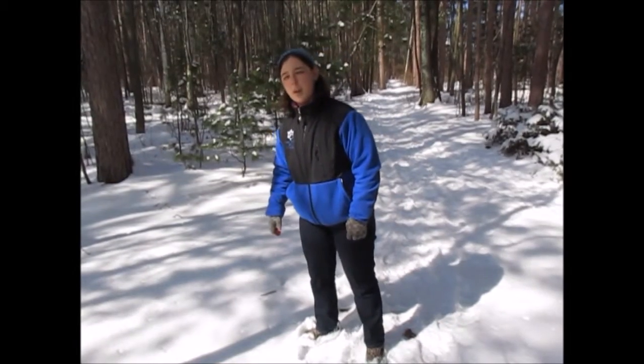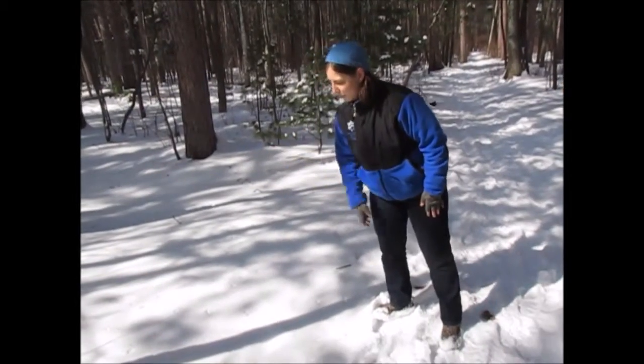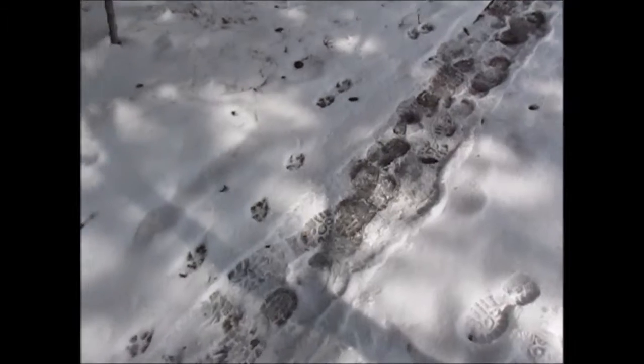A few weeks ago we were out here and there were some weasel tracks right here, but it looks like our weasel friend hasn't been back here. Here are some tracks, probably from the dog that just walked by, since they're really fresh.